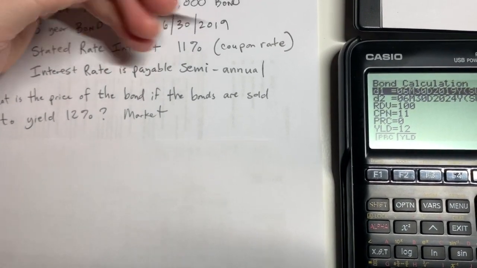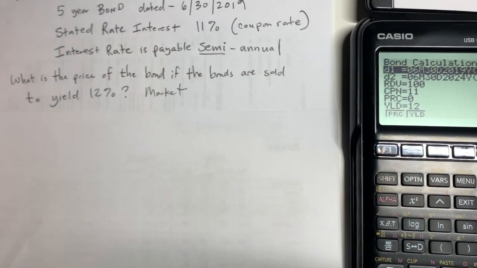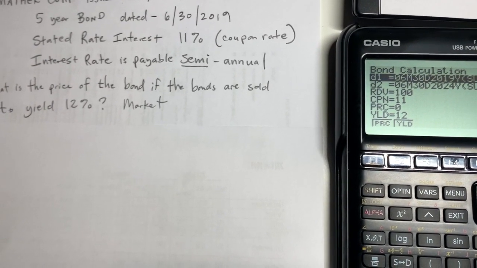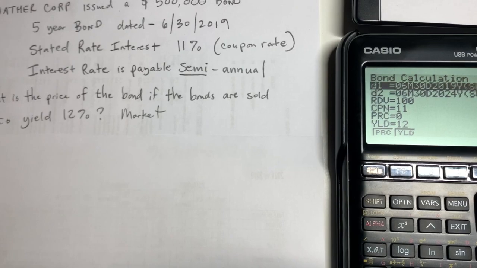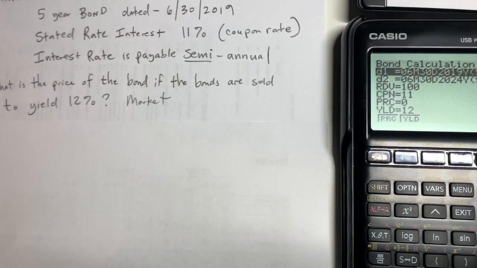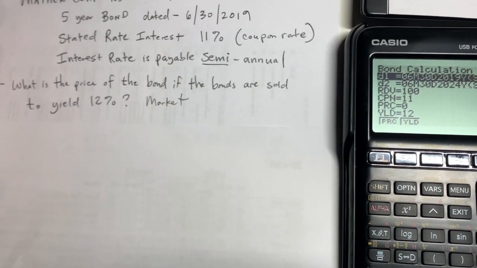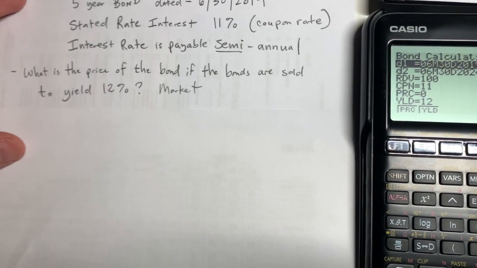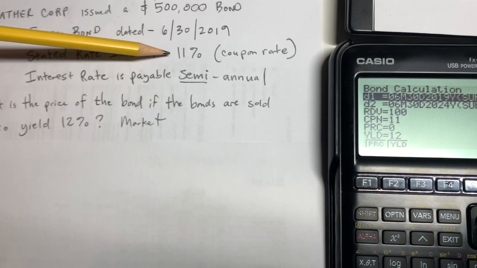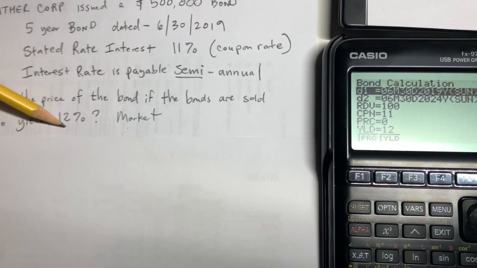So this semi-annual is what we talked about earlier when we were in the settings for the calculator. Just keep in mind that setting is very important, and you want to make sure to read the problem as it's given in the book and that your calculator is set appropriately to semi-annual or annual. The question asks, what is the price of the bond if the bonds are sold to yield 12%? The stated rate of interest is 11%, so we're going to pay 11% interest on this bond, but the market rate or yield rate is 12%.